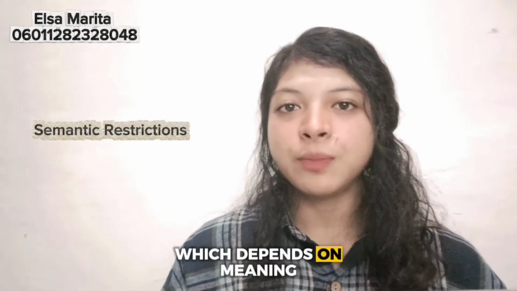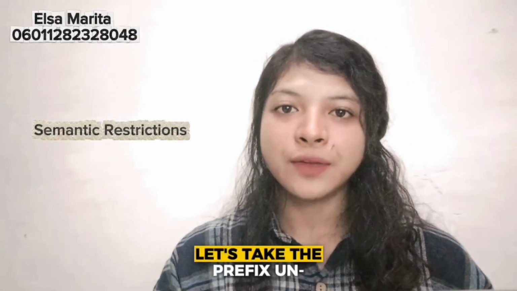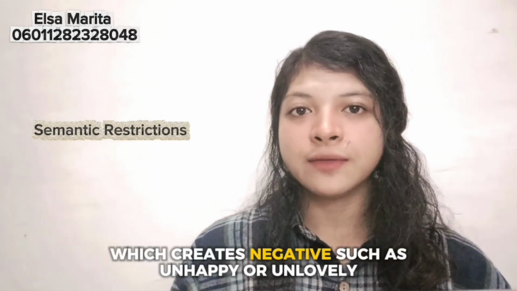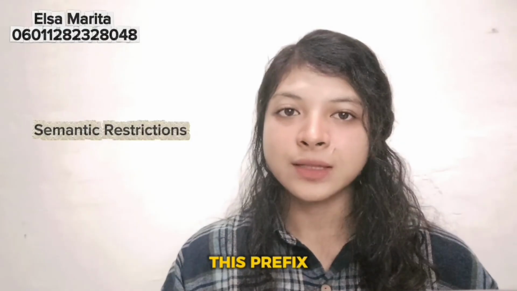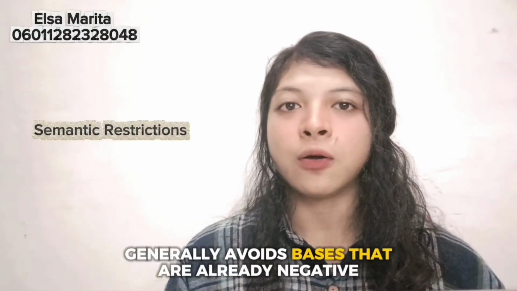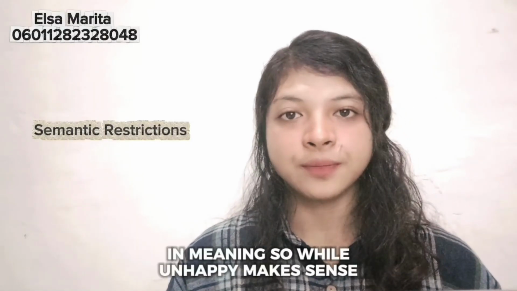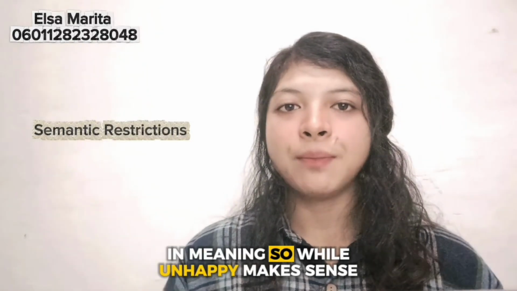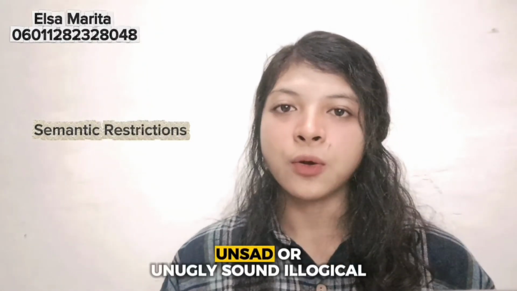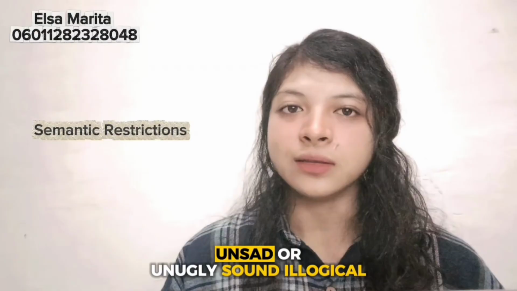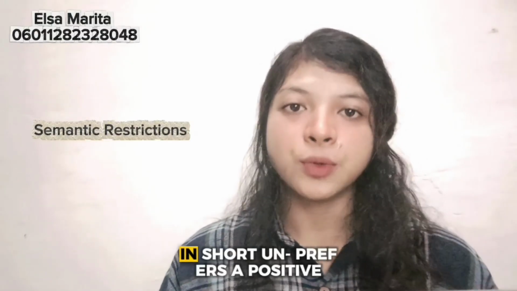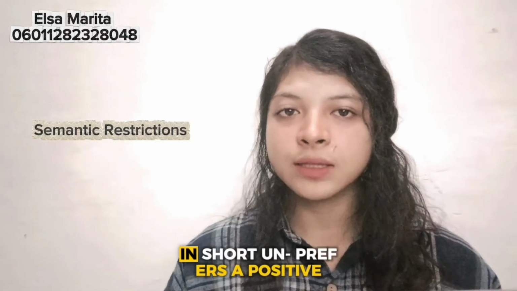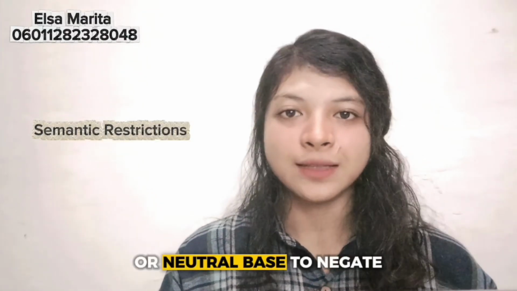Next type is semantic restriction, which depends on meaning. Let's take the prefix un-, which creates negatives such as unhappy or unlovely. This prefix generally avoids bases that are already negative in meaning. So, while unhappy makes sense, unsad and unugly sound illogical because sad and ugly are already negative. In short, un- prefers a positive or neutral base to negate.